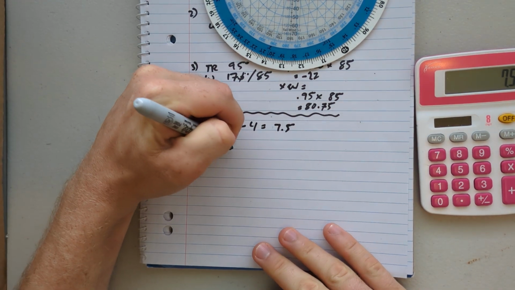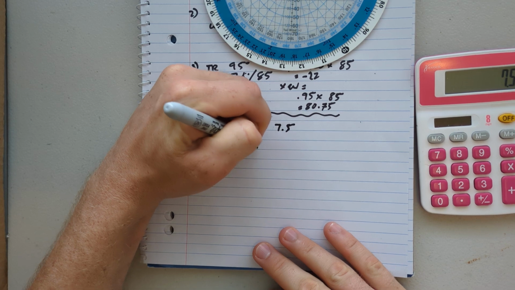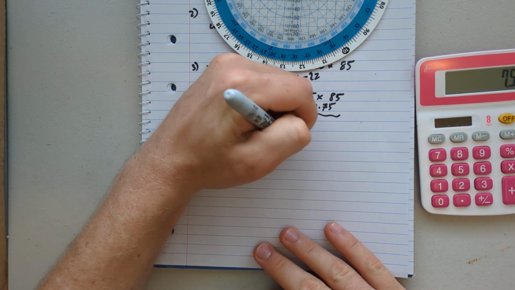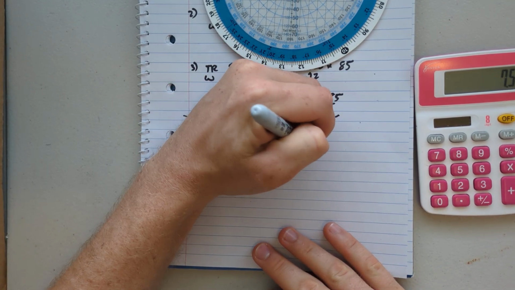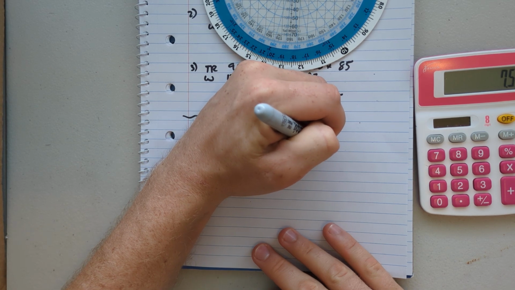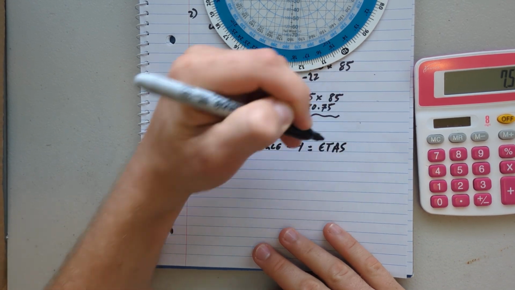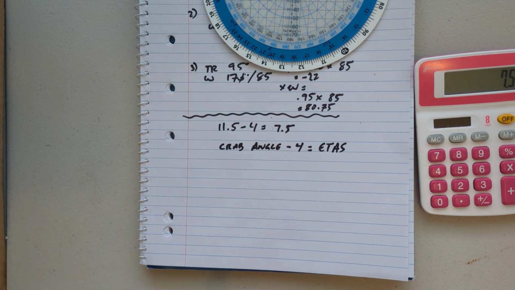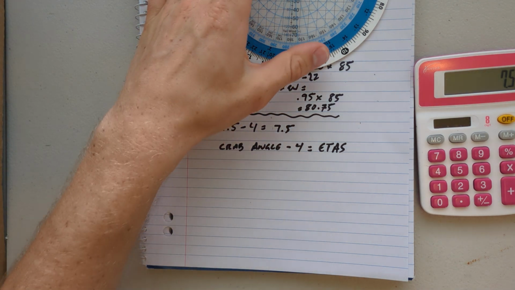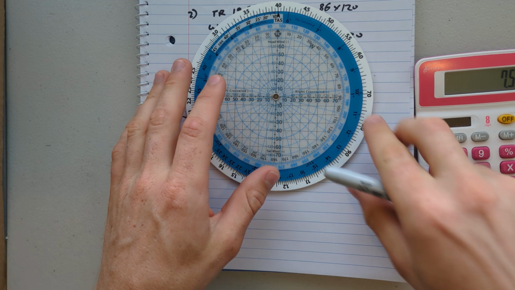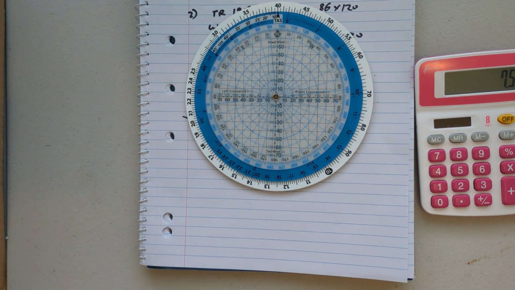So you get the crab angle minus 4, and that's the effective TAS change. So you just have to minus 4. If it's, for example, 10 degrees of crab angle, you minus 4 and take 6 off your true airspeed to get your ground speed.